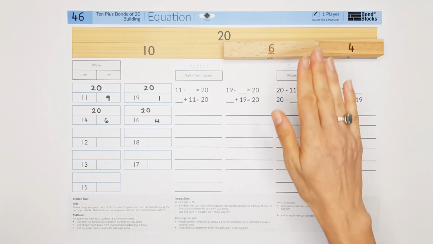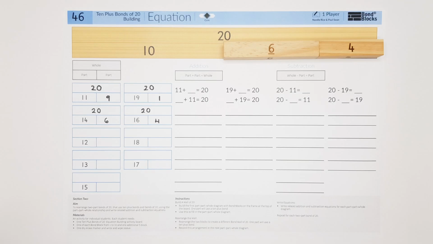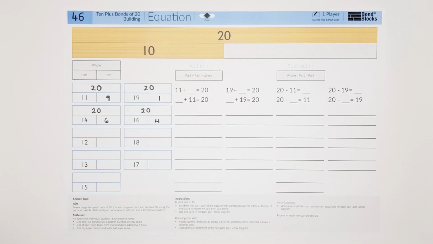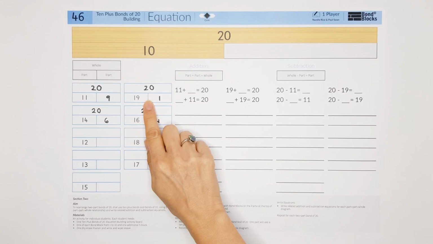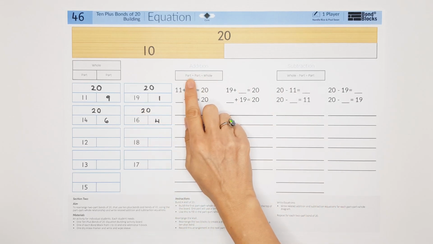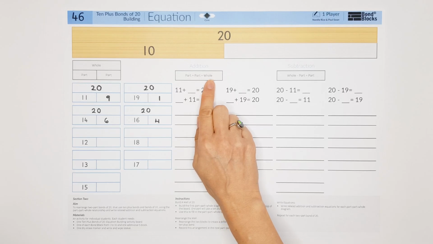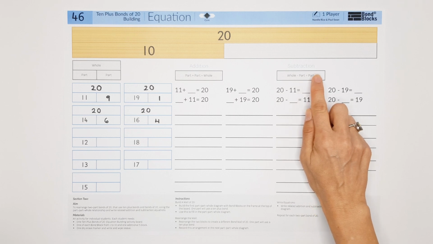Pause the video, use your blocks and fill in the part-part whole diagrams. The next section on this board is I'm going to use the part-part whole diagrams to write the equations. Remembering for addition, it's part add part equals whole, but when we come to subtraction, the whole of 20 goes first, and then we subtract one part, and this equals the other part.